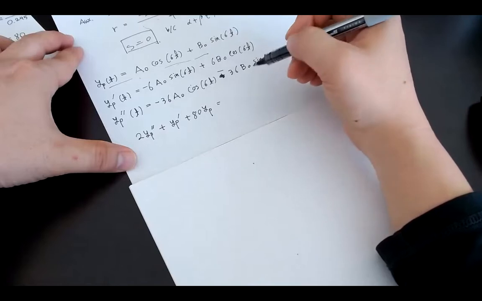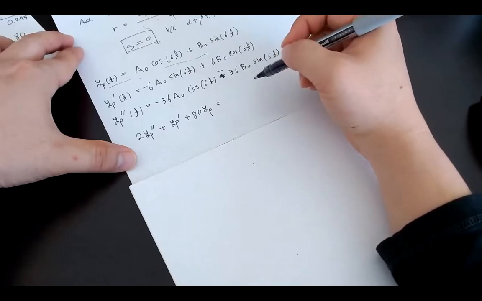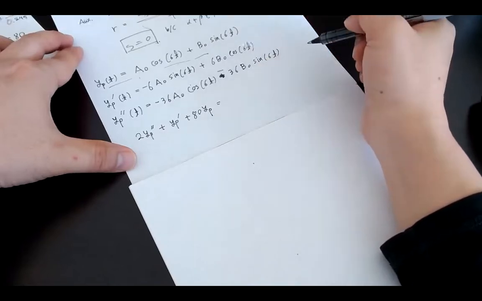Let me figure out the coefficient of the sine term.